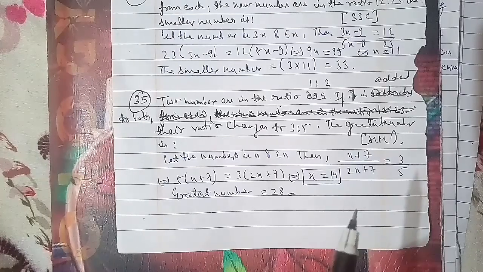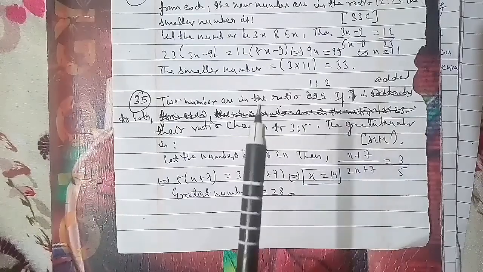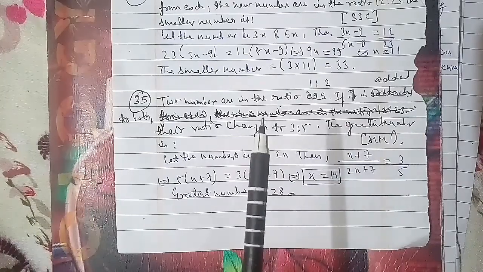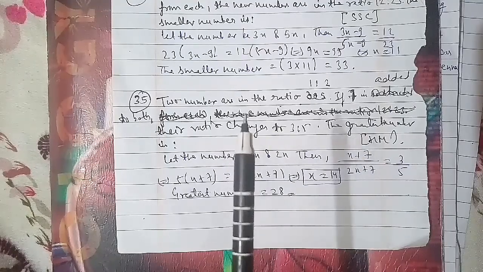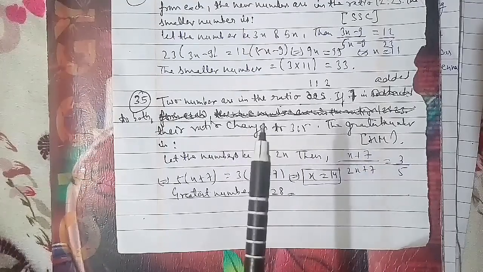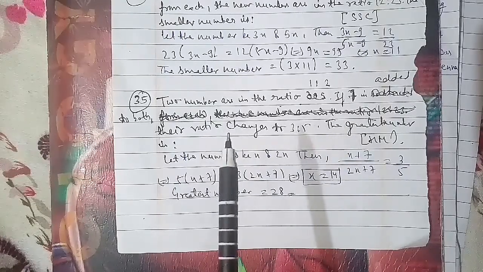Coming towards quantitative aptitude, we have started with arithmetical ability. In that we had done operations on numbers, HCF and LCM of numbers, decimal fractions, simplification, square roots and cube roots, averages, problems on numbers, problems on ages, surds and indices, percentage, profit and loss, and ratio and proportion. That has been the 12th topic we are dealing with here.